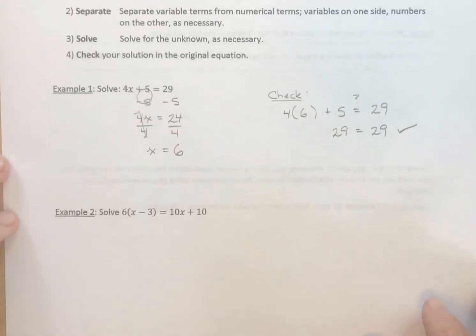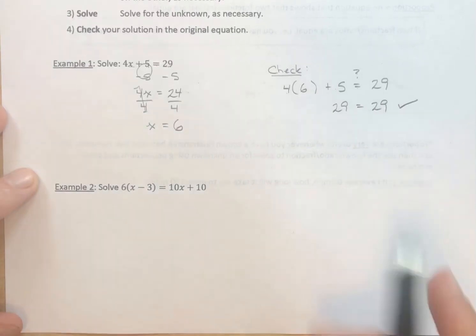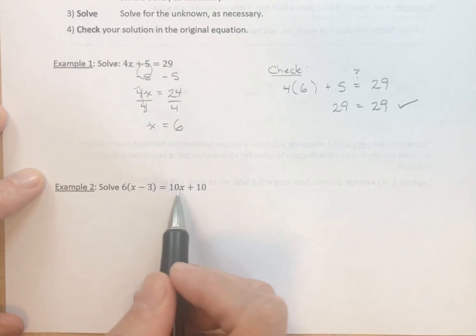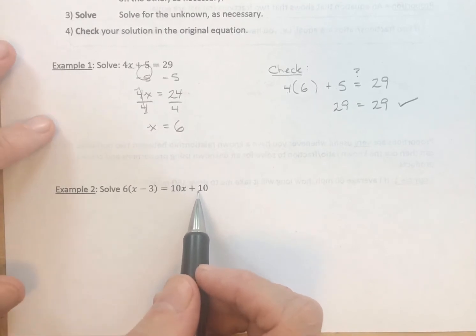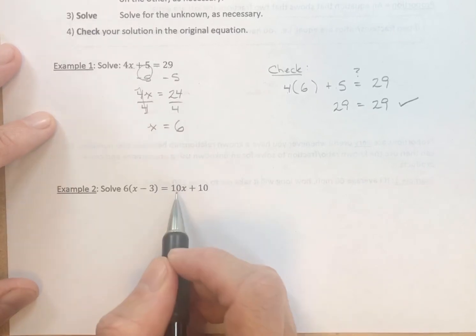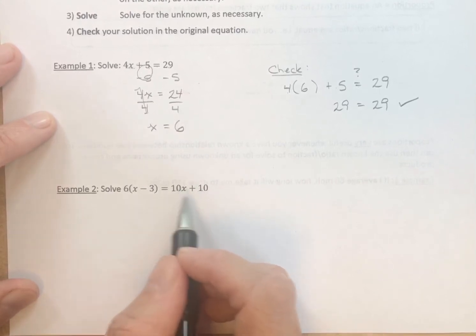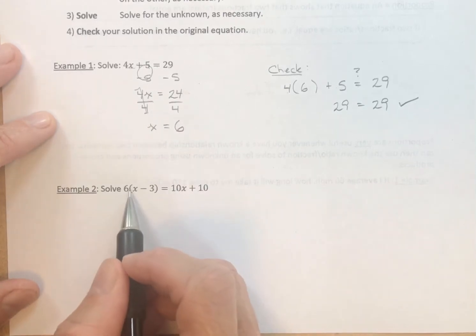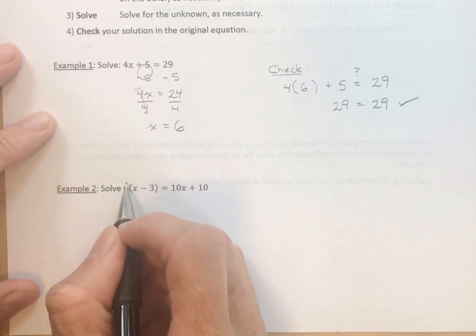Okay, a slightly more complicated example here. We'll do example number 2. Okay, solve 6 times the difference, x minus 3, equals 10x plus 10. Okay, so simplify. Well, the right side has a variable term and a number term. They can't be combined. There are no parentheses. The right side is as simple as it gets. The left side, however, is a multiplication problem with parentheses, and we can apply the distributive property.